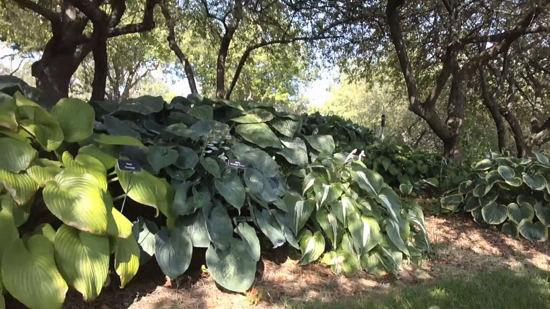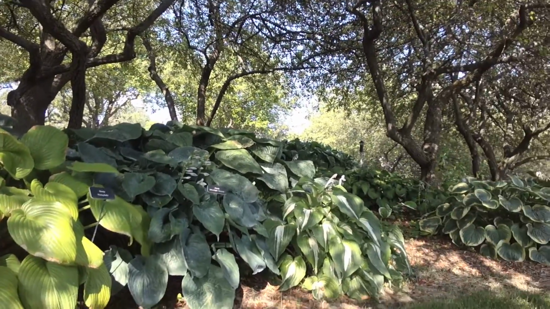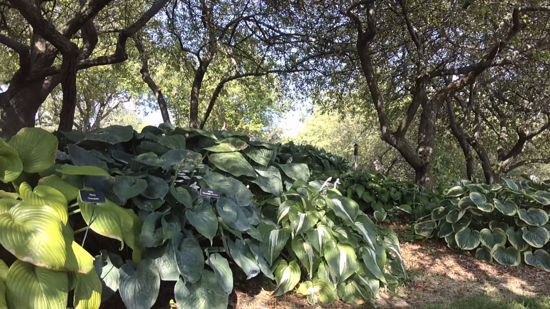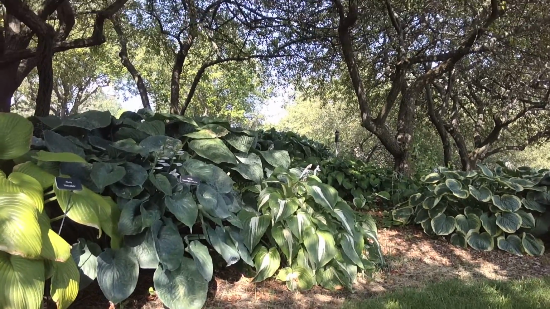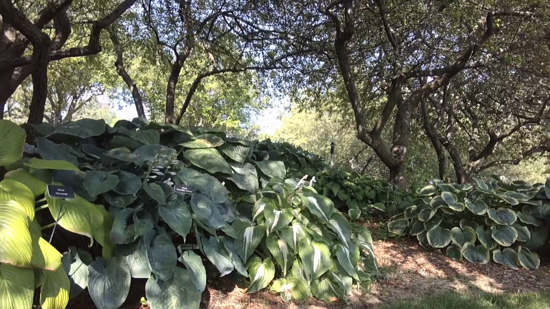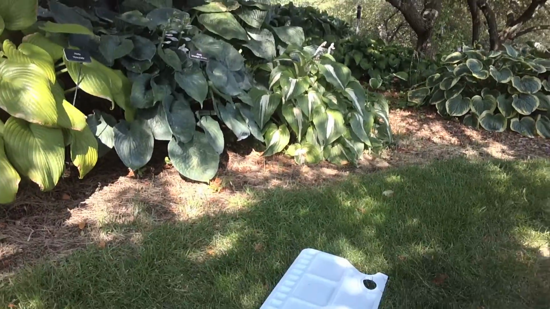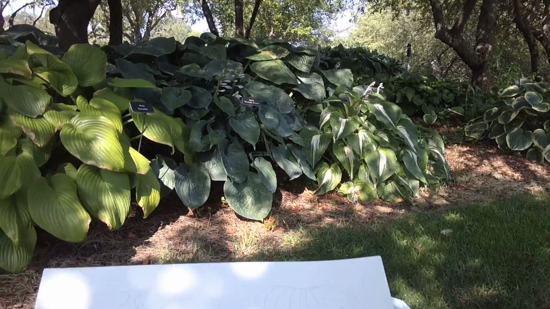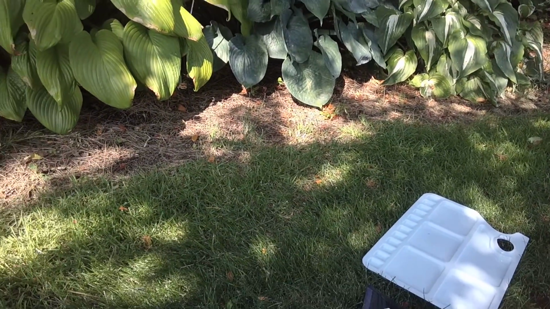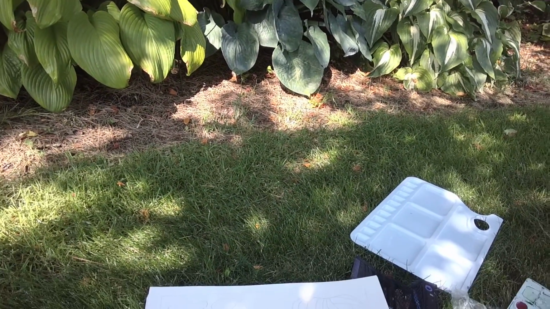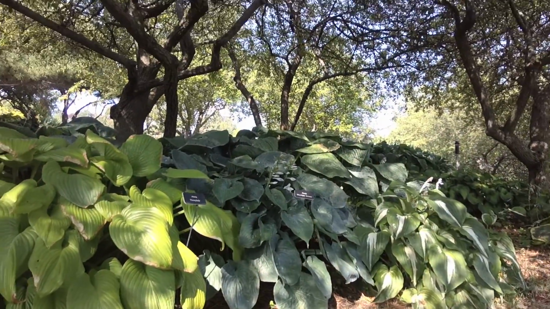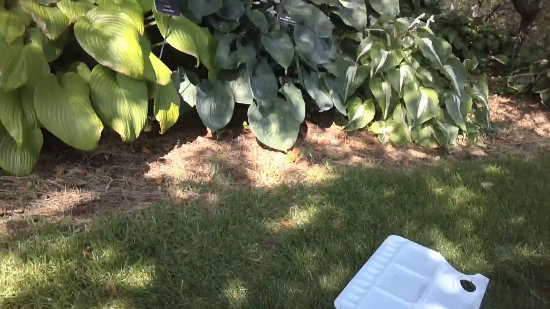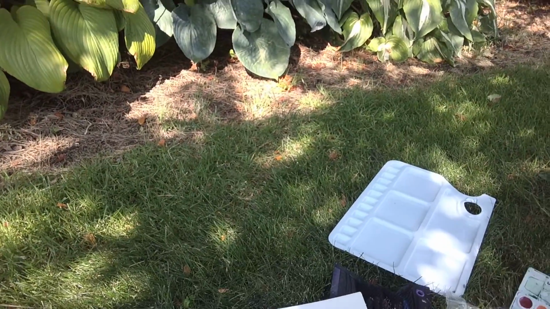So here I am, and I'm going to demonstrate these greens that I see. I'm just mesmerized by the variety of greens in these hostas. So I'm going to show you how I'm going to create a page. I've started here. I have a page in a watercolor sketchbook that I'm going to work on today, and I have already started sketching in. I'm sitting down looking at these beautiful colors of green, and now I'm going to interpret them on this page.